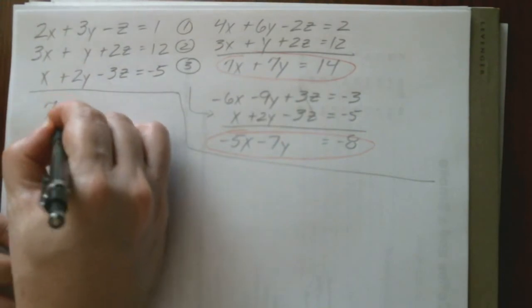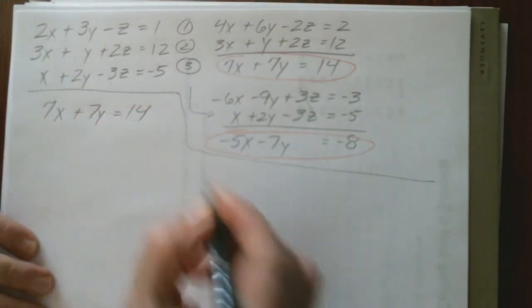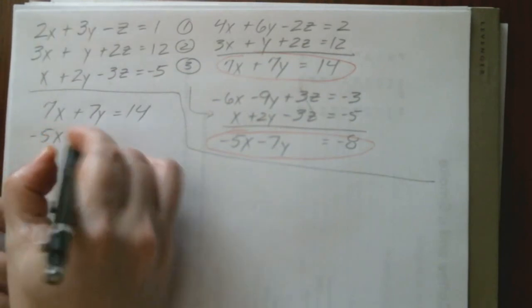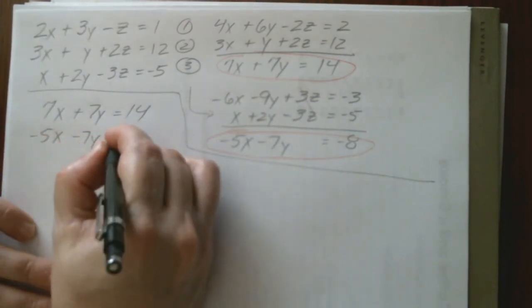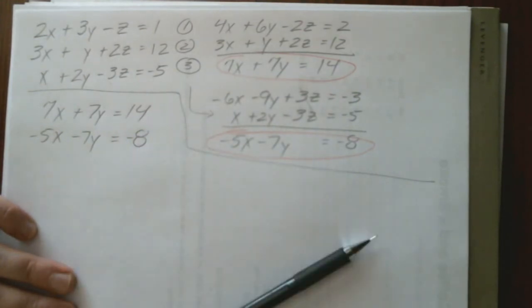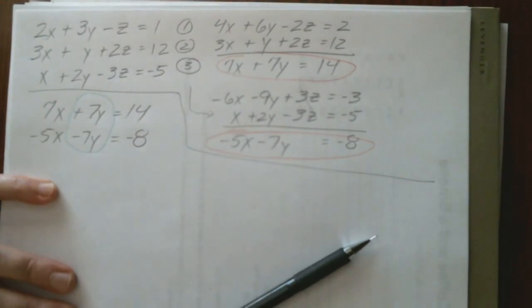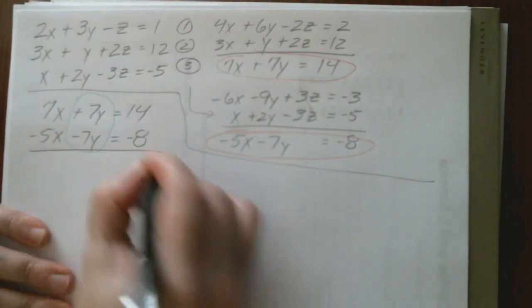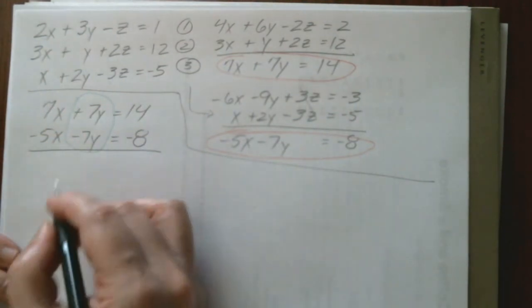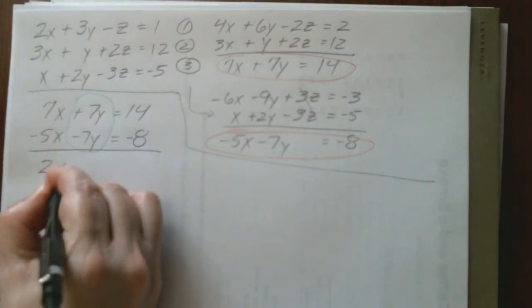So I'm going to rewrite my two equations that just have the two variables over here. And I'm not going to use substitution basically because what I'm looking at is this. I've already got opposite coefficients on my y variable there, so this is going to make solving for x very easy. 7x plus negative 5x is going to give me 2x.